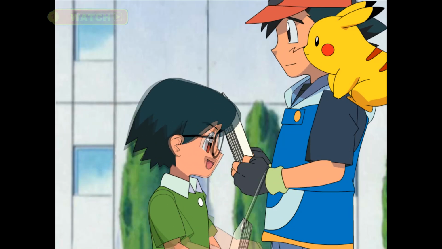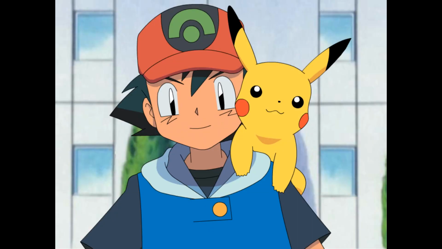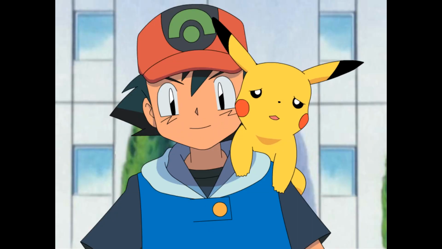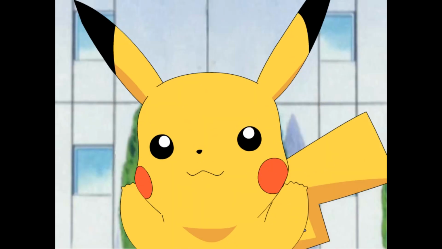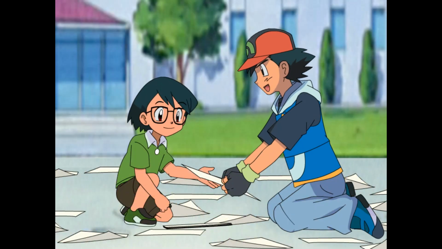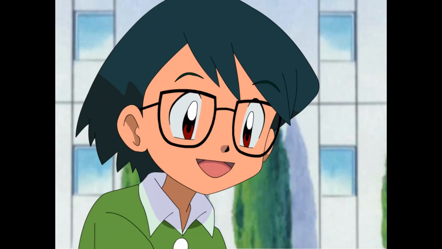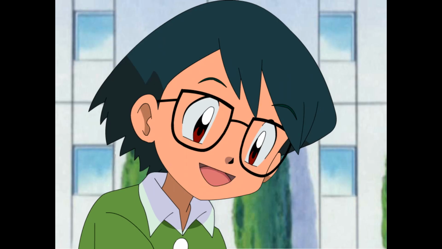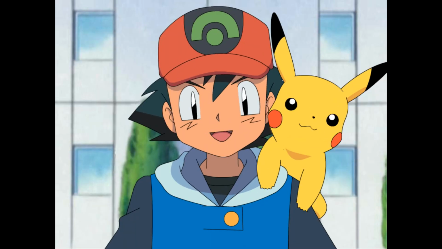Pika pika! Oh no! Oops. Sorry, Max. Here, I'll help you pick them up. Pika pika! I didn't expect to run into you, Max. Run into me? Pretty funny, Ash. What are you doing here anyway?